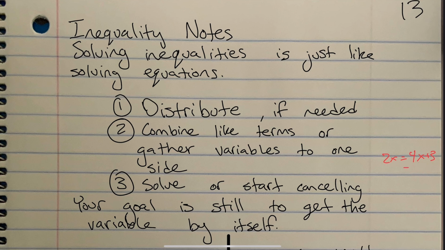So I would subtract 4x from both sides, then 2x minus 4x is negative 2x equals the 3 still. Now you'd have x's on one side. That's what I'm talking about in this situation.